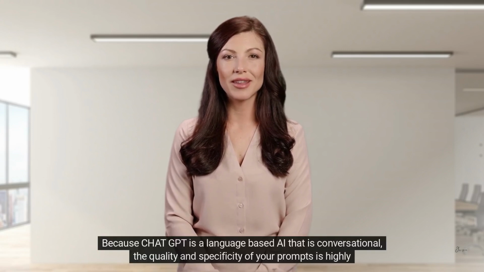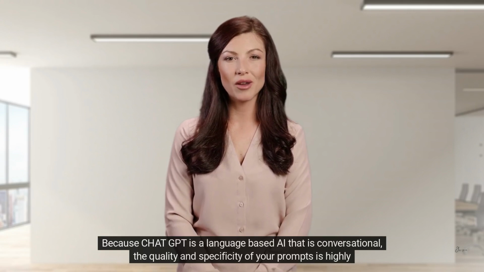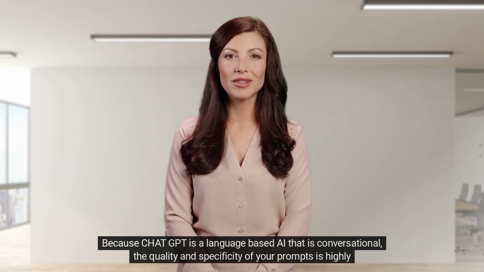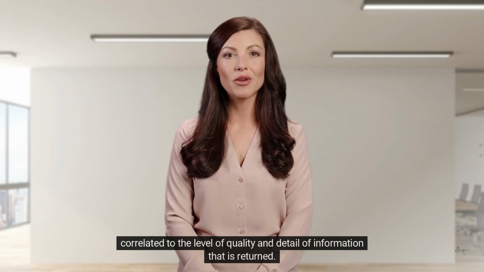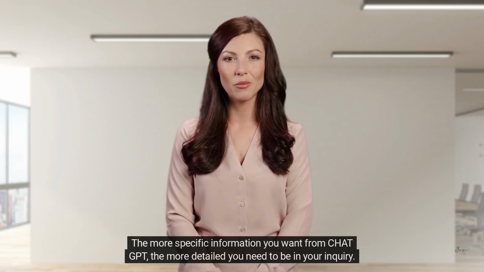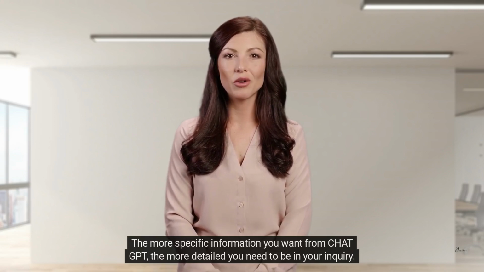Because ChatGPT is a language-based AI that is conversational, the quality and specificity of your prompts is highly correlated to the level of quality and detail of information that is returned. The more specific information you want from ChatGPT, the more detailed you need to be in your inquiry.